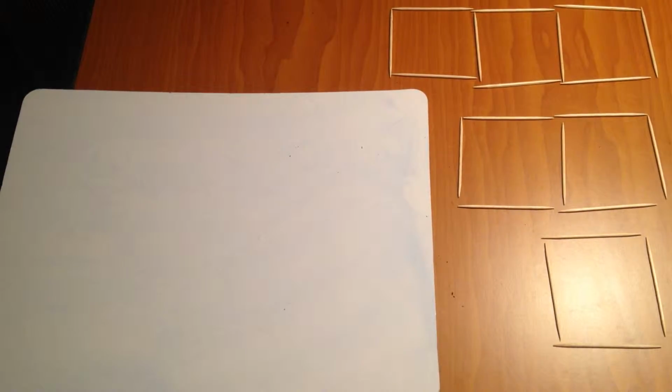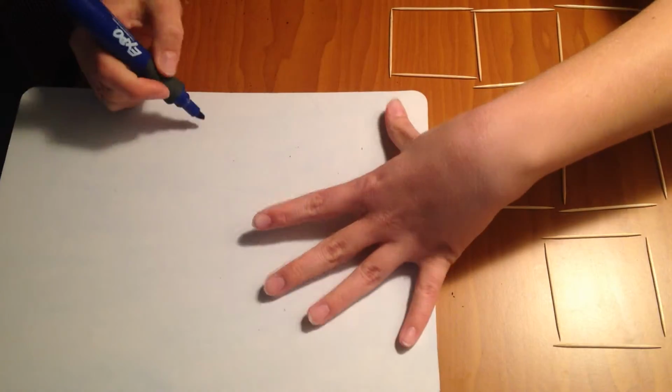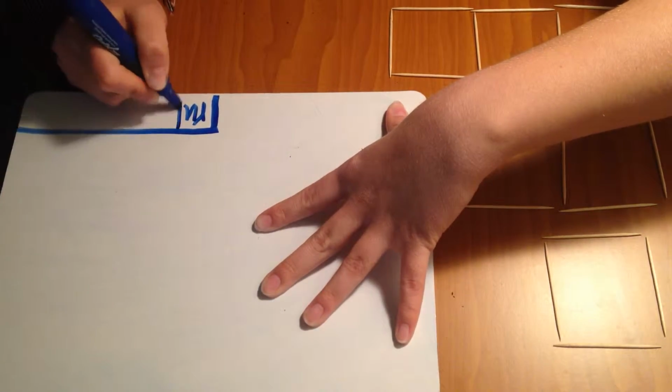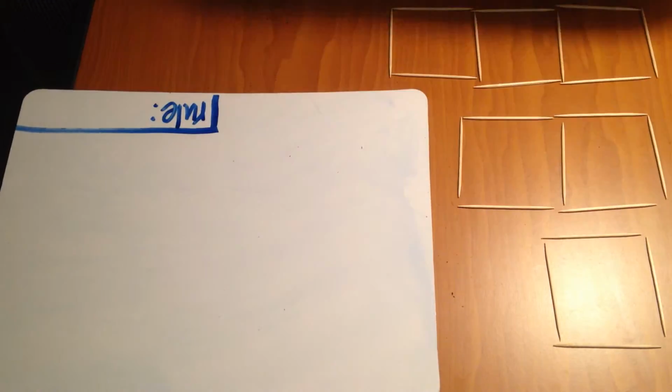Hi, so today we're going to be looking at a pattern. The pattern that we're going to be looking at is called the matchstick pattern, which I have demonstrated here to my left. What we're going to be doing is creating an algebraic rule for the pattern. So our goal from this lesson is to find our rule, and we're going to put it right down here.